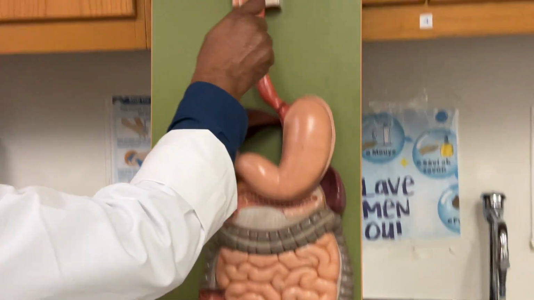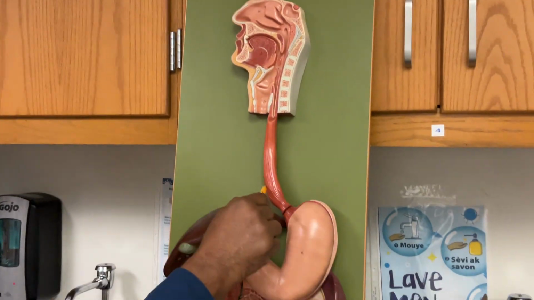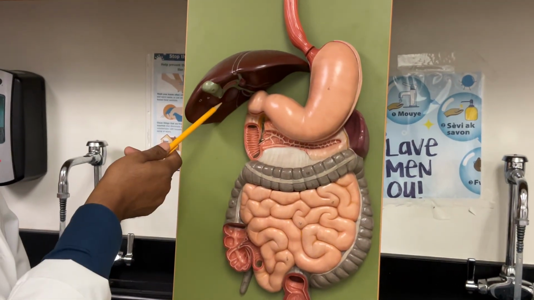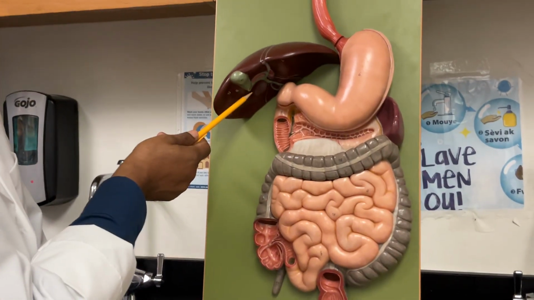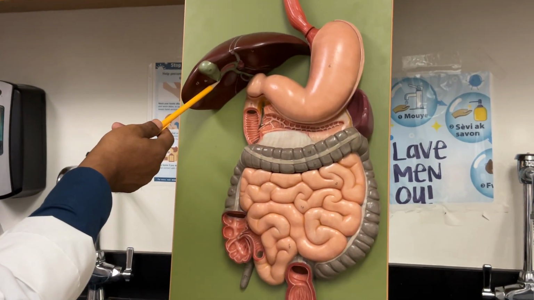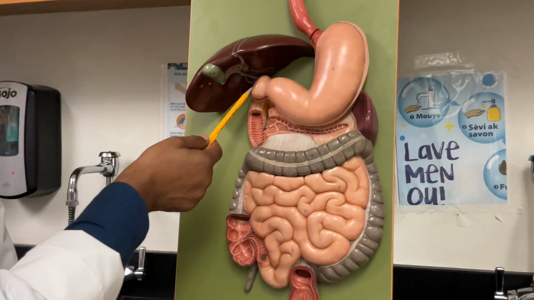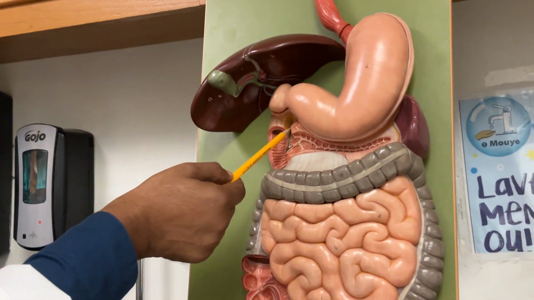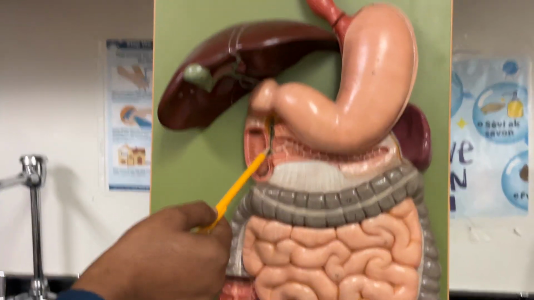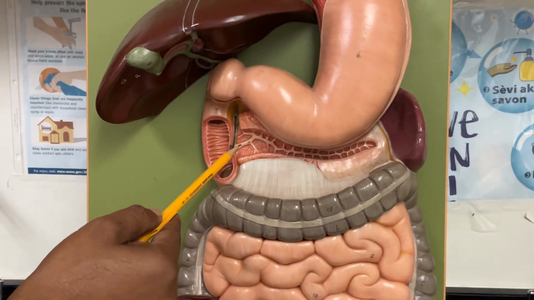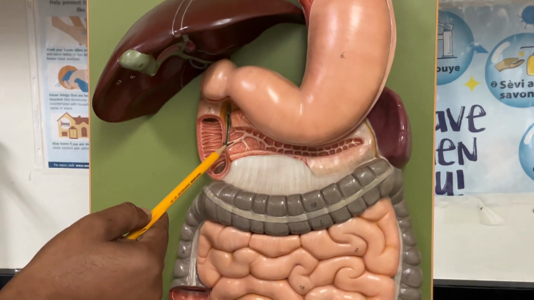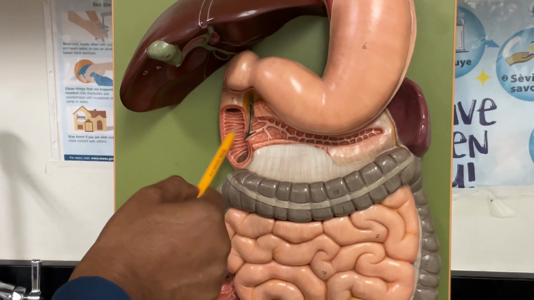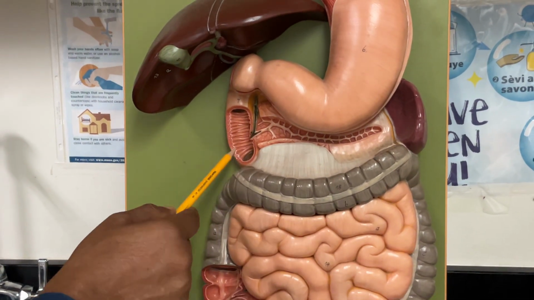So once again, this is the oral part, esophagus, stomach. This is the liver. Under the right lobe of the liver is the gallbladder. The gallbladder stores the bile, and here the bile duct is coming. This is the pancreas. Pancreas and the gallbladder, they open together into the common duct, which opens into the first part of the small intestine, which is known as the duodenum.